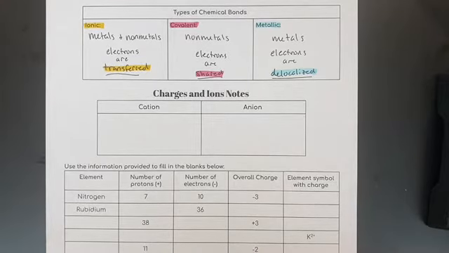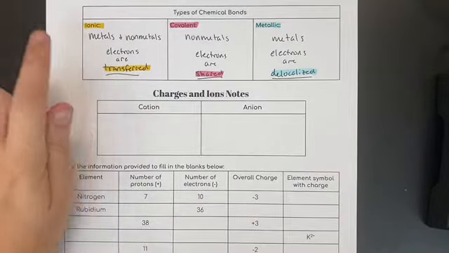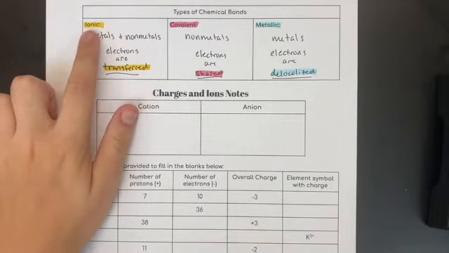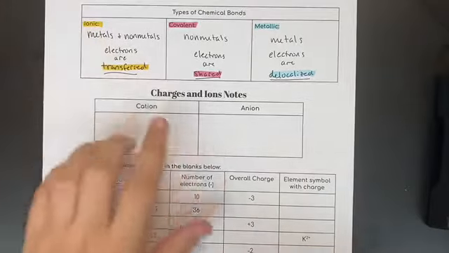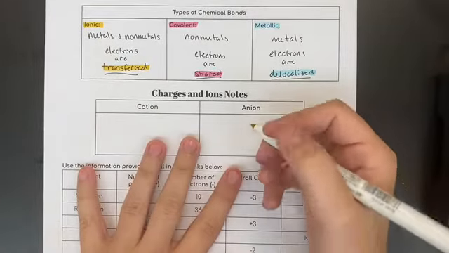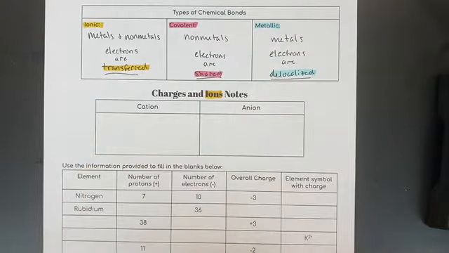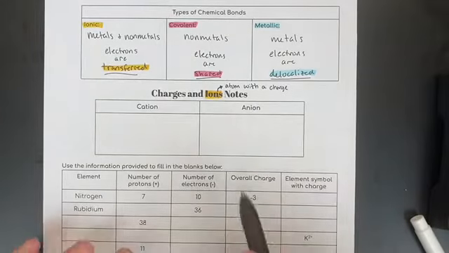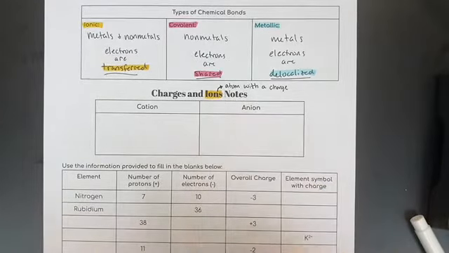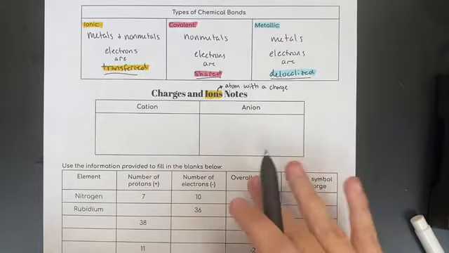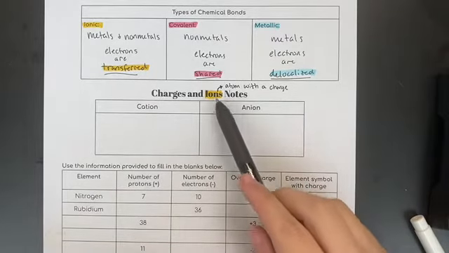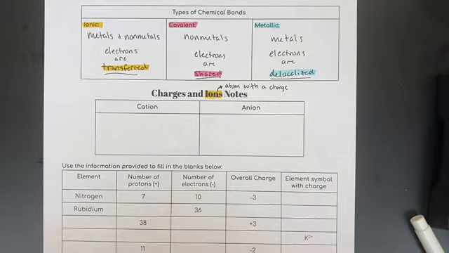The kind of bond we're going to start talking about is ionic. And I want to point out that the reason it's called an ionic bond is because it forms between ions. So we're going to start out by just learning what an ion is. By definition, an ion is an atom with a charge. Up until now, we've only talked about neutral atoms, but now we're going to look at what an atom looks like if it's not neutral.